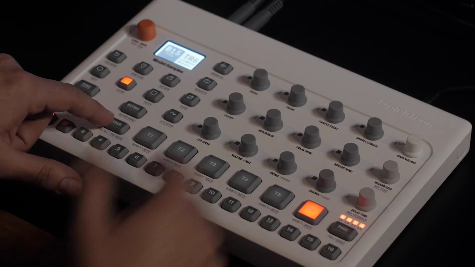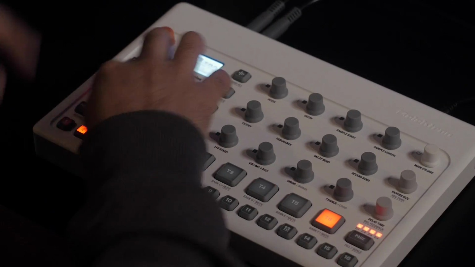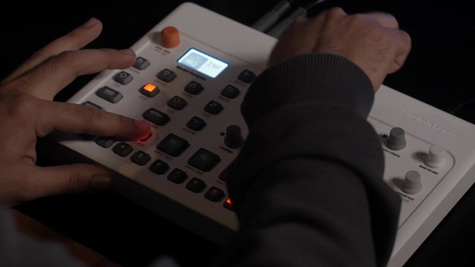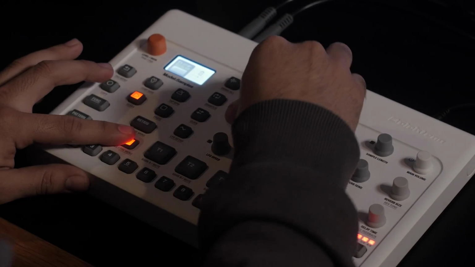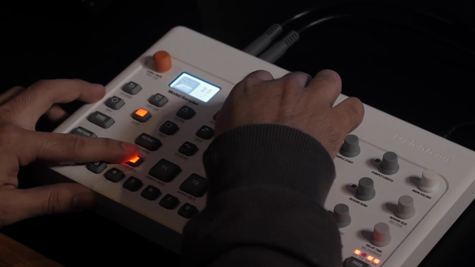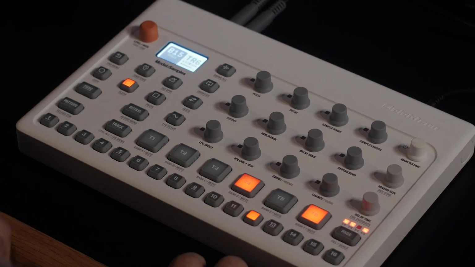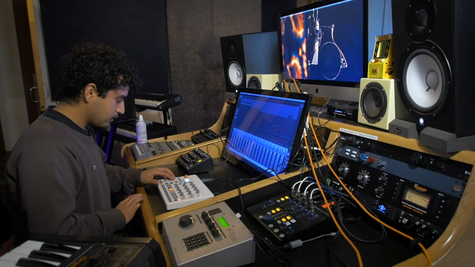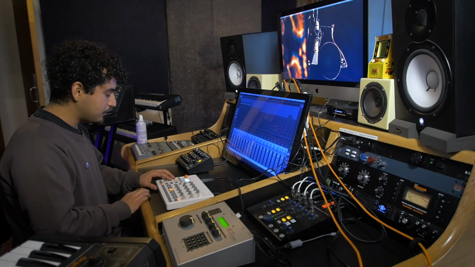If you hold track and change parameters, it's control all. Bring it back. Filter on it. And then I'll do some live recording of the parameters on this sound.